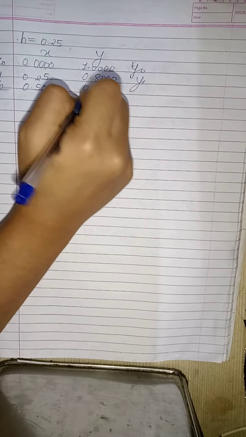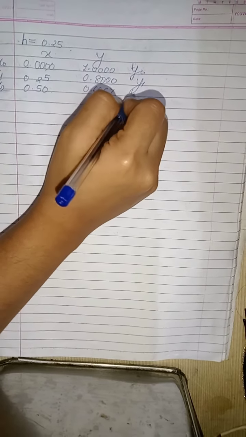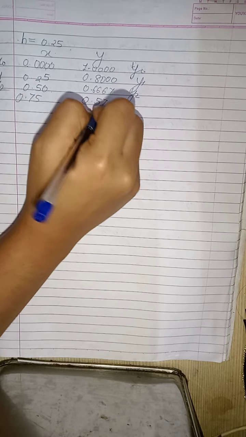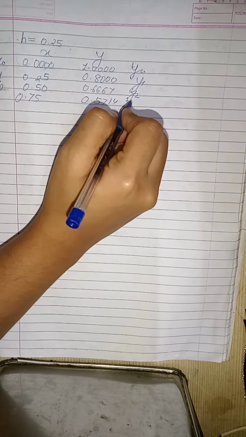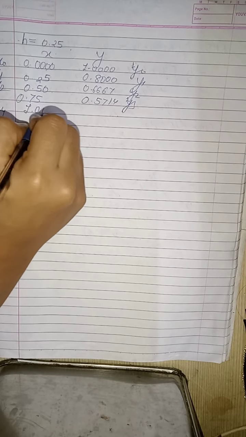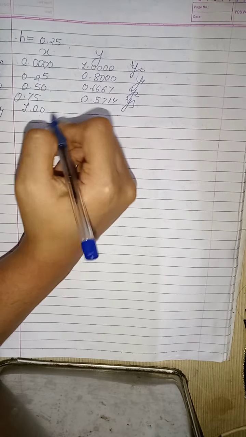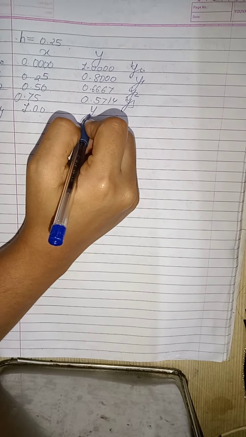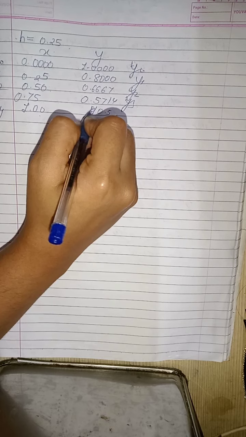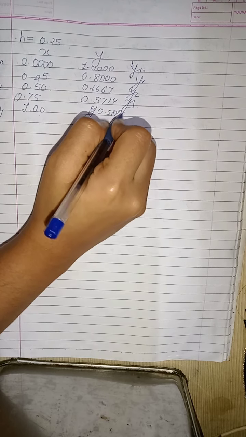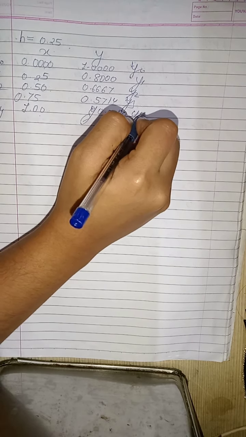The respective value of y is 0.6667, that is our y2. x3 is 0.75, and the respective value of y is 0.5714, that's our y3. x4 is 1, that's our last point of integration, that is the limit, so y value is 0.5, that is our y4.